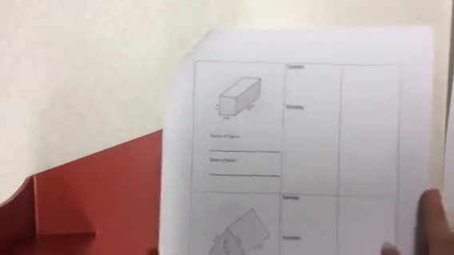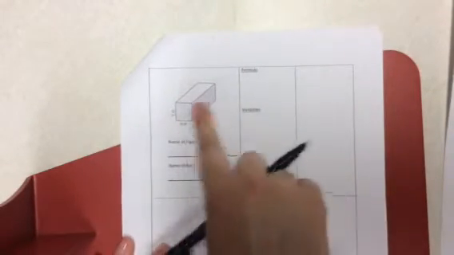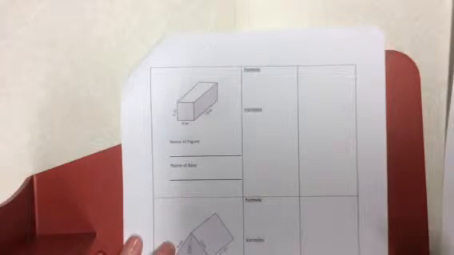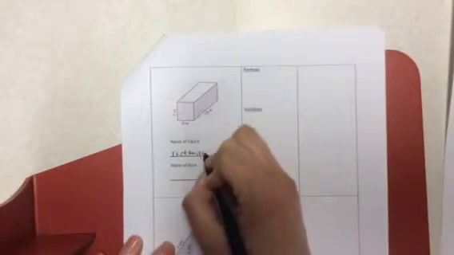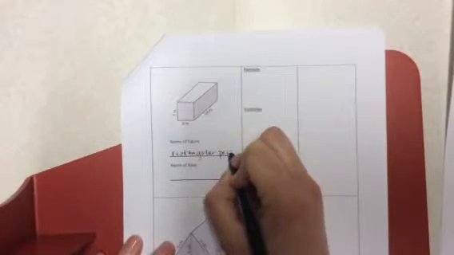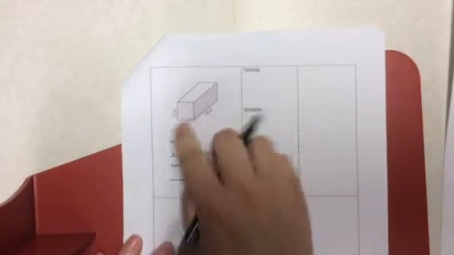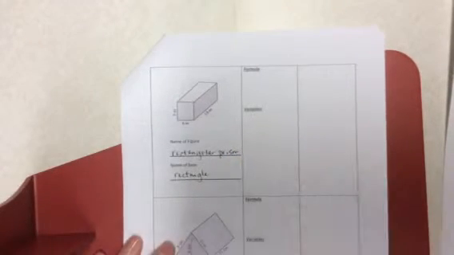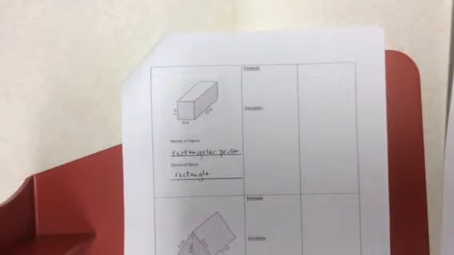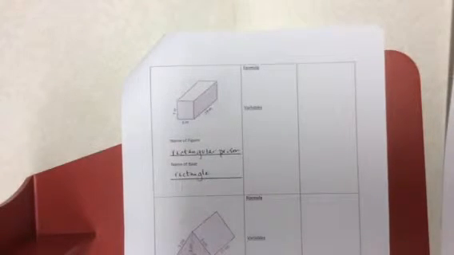Okay, and this last one right here, let's identify it. This also is a rectangular prism. The name of the base is a rectangle. If you haven't worked this one yet, I'd like you to pause the video, work through it just like we did the other ones, and see if you can solve this on your own. So go ahead and pause if you haven't worked it yet.